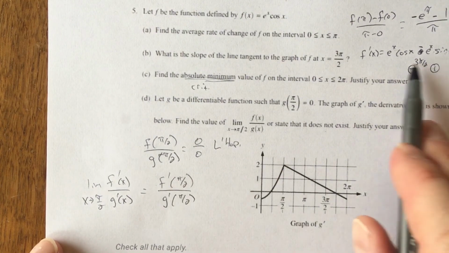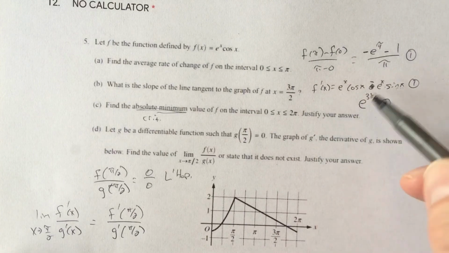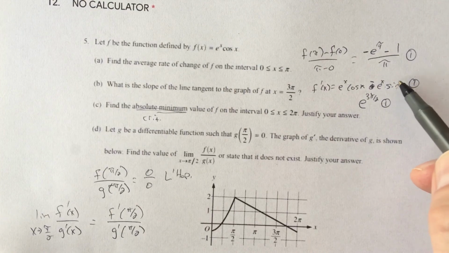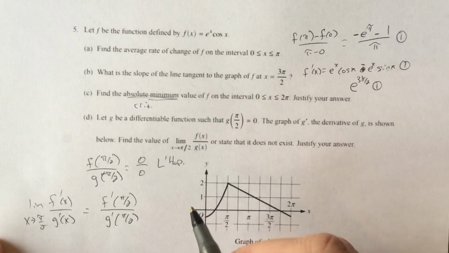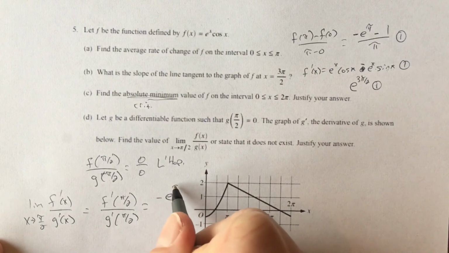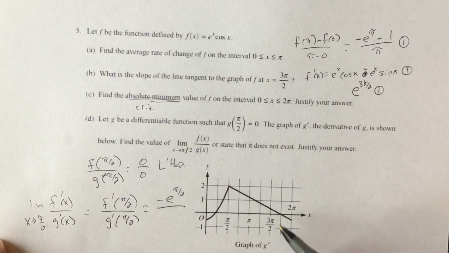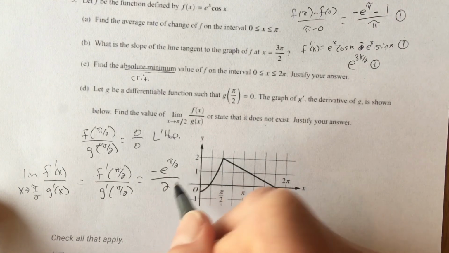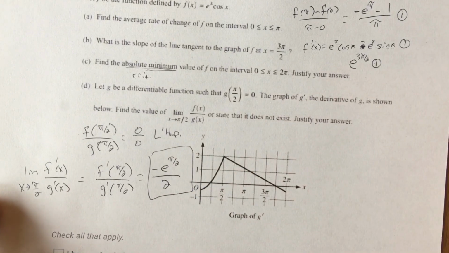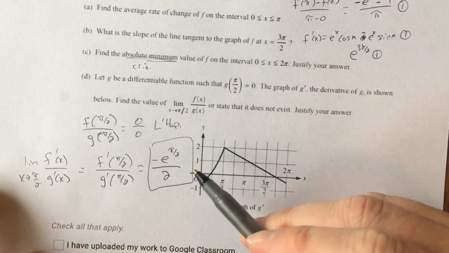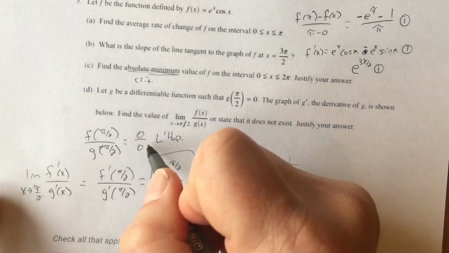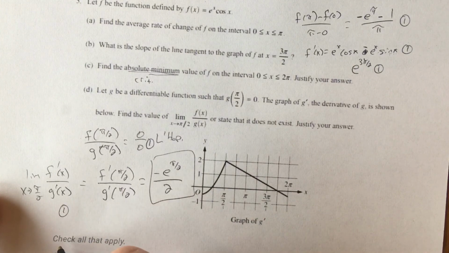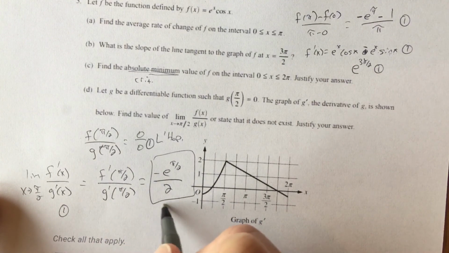So the derivative of f, we've already done the derivative function up here. If you put pi over 2 in, again, cosine of pi over 2 is 0, so that goes away. Sine of pi over 2 is 1, so we're going to get a negative e to the pi over 2. And this is the derivative of g, this graph here. So at pi over 2, the derivative is 2. And so this is our answer. So the AP gave us a point here for this 0 over 0. They gave us a point for understanding that we had to use L'Hopital's rule, and we had a point for this final answer here.